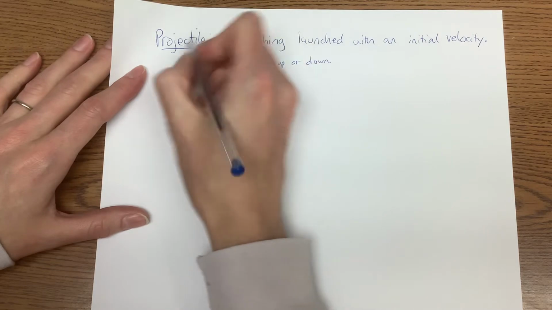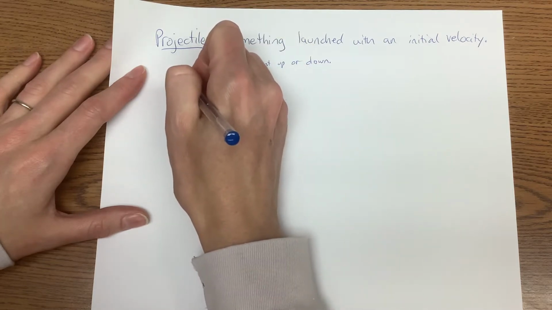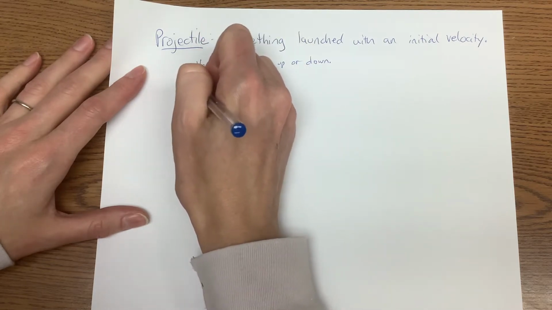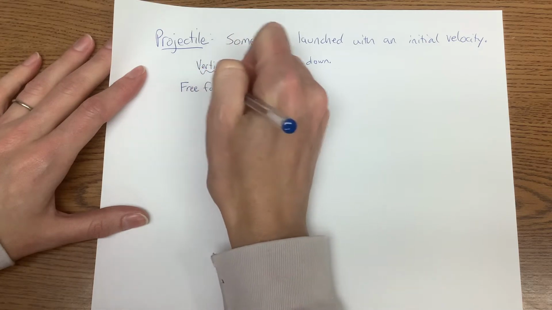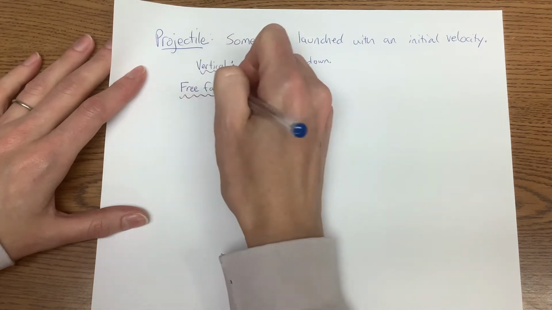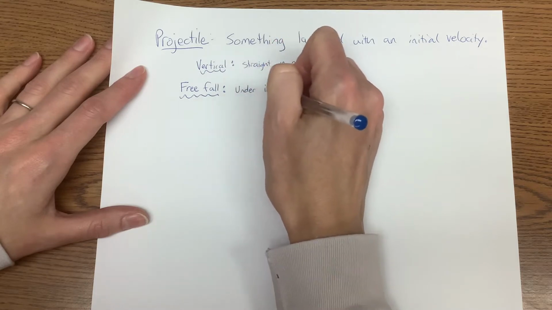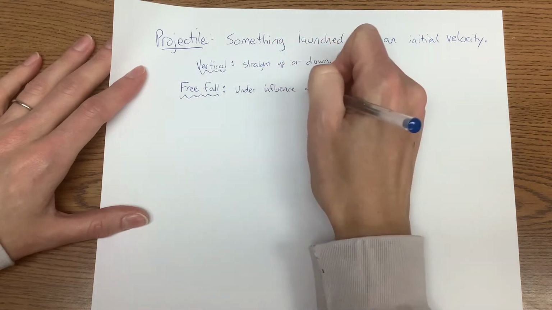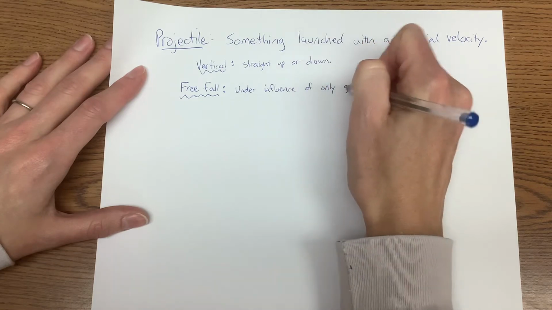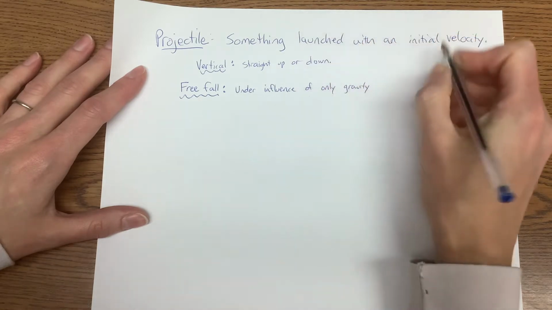One of the things we need to talk about briefly is objects that are in something called free fall, which we touched on a little bit before. We say that something is in free fall if it is under the influence of only gravity, okay?